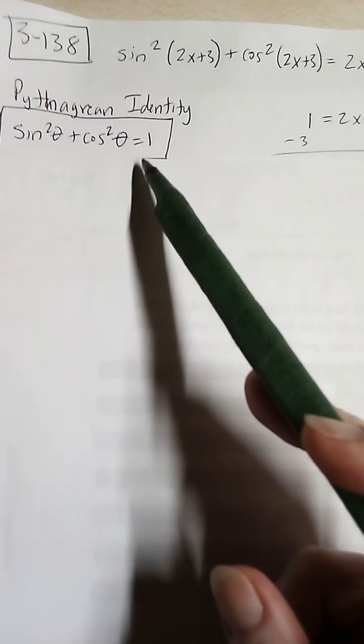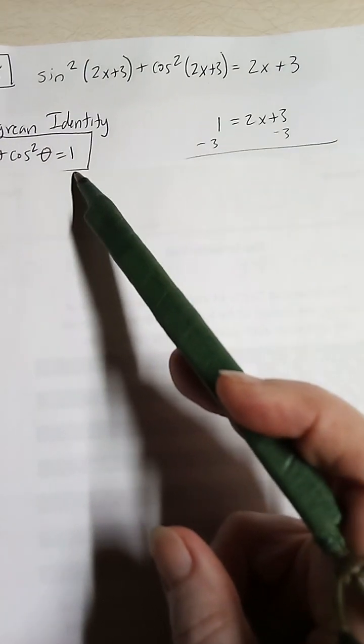Here's pre-calc. This is problem 3-138. It says sine squared of 2x plus 3 plus cosine squared of 2x plus 3 equals 2x plus 3. Well, we know that the Pythagorean identity says sine squared theta plus cosine squared theta equals 1.